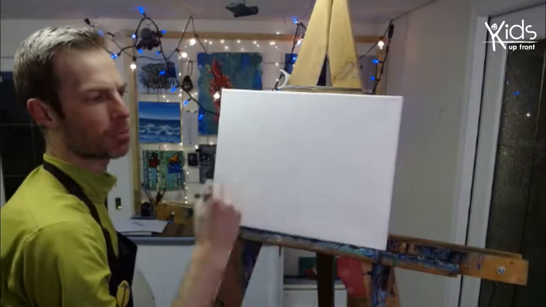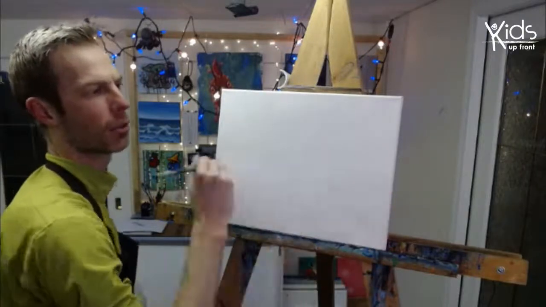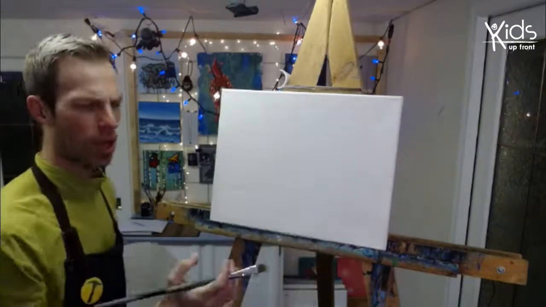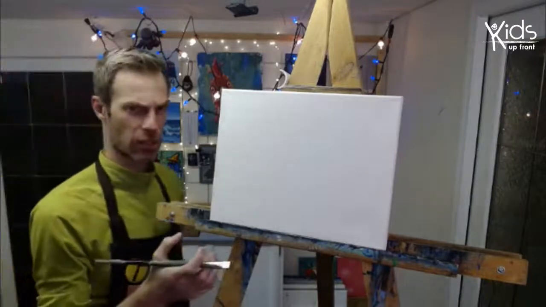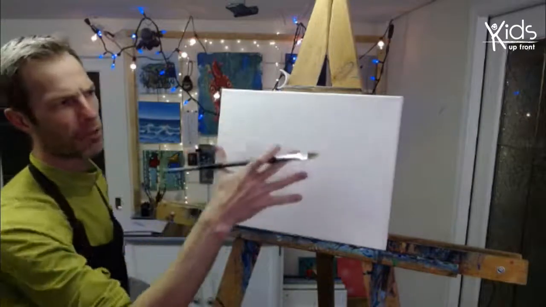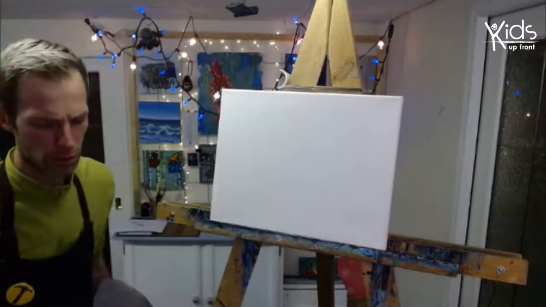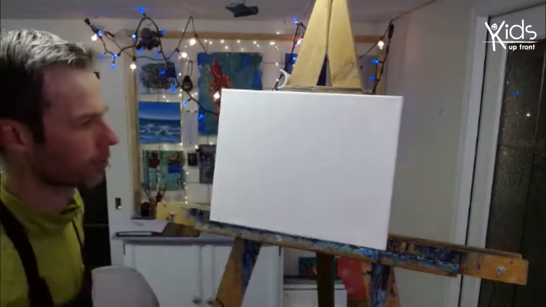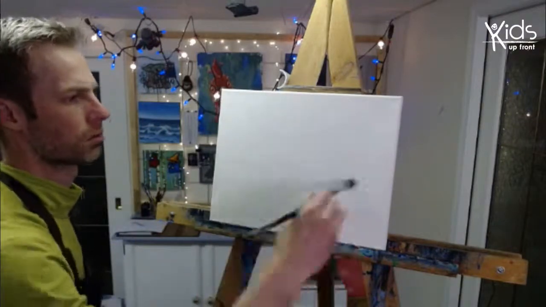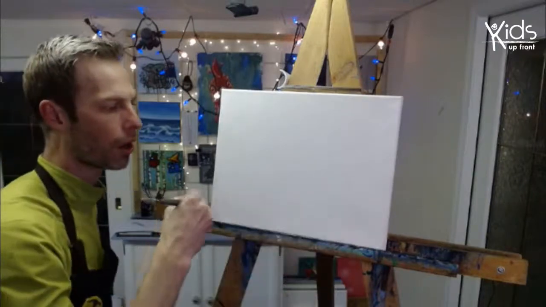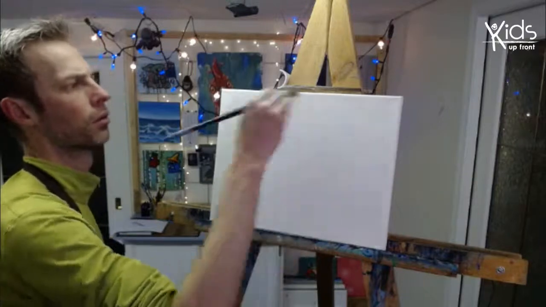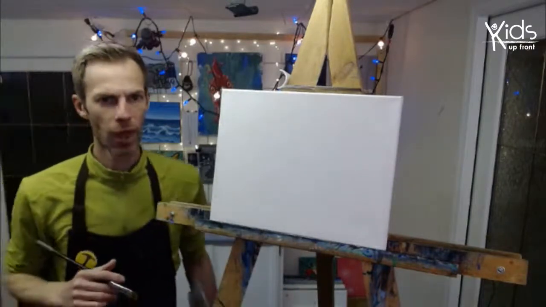Now for this background, we're gonna thin the paints down so that it's not a really bright, intense blue back here. It's just like a soft blue. Some of the white of the canvas is showing through. Right, nice and soft. Maybe it looks like clouds. There we go. So a little bit of water right on the canvas. There we go. That was easy.